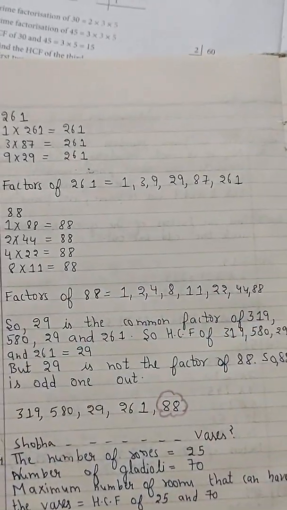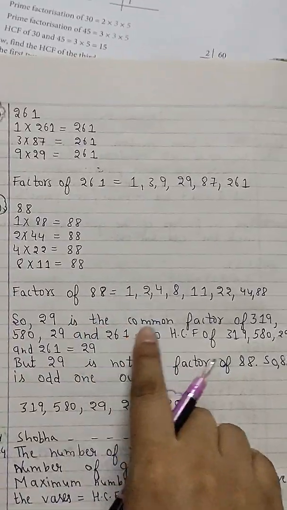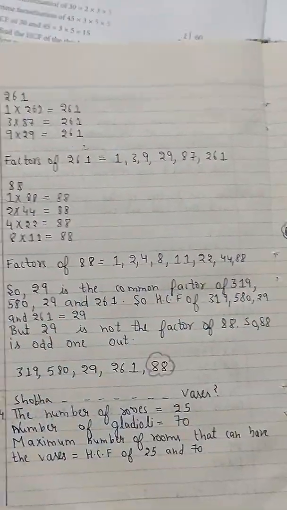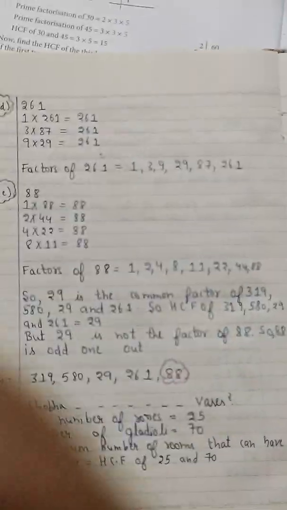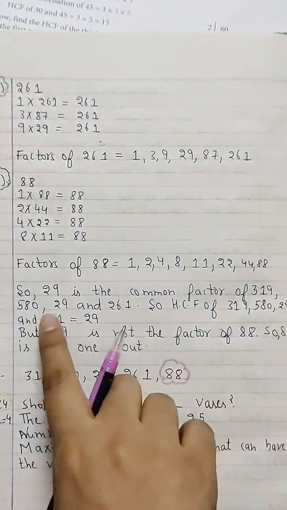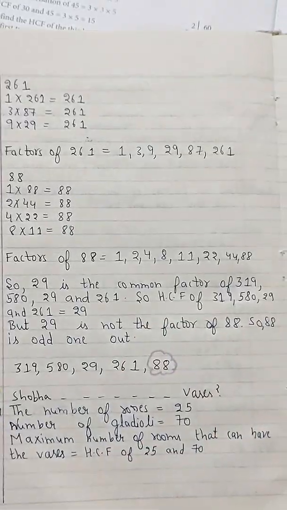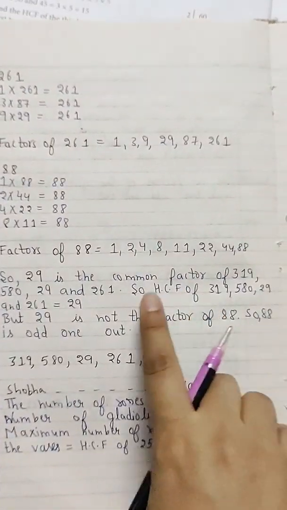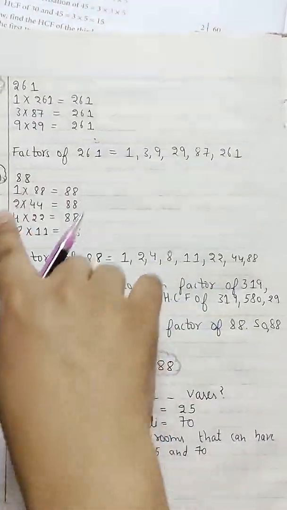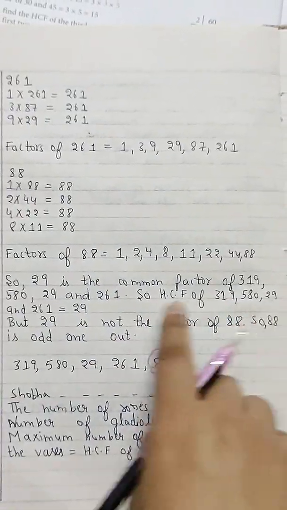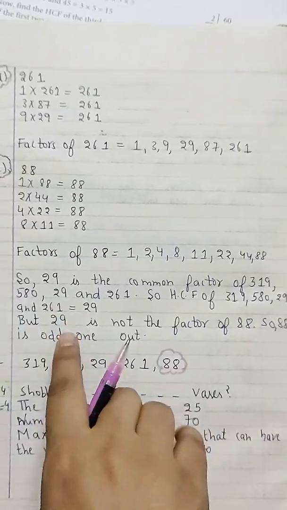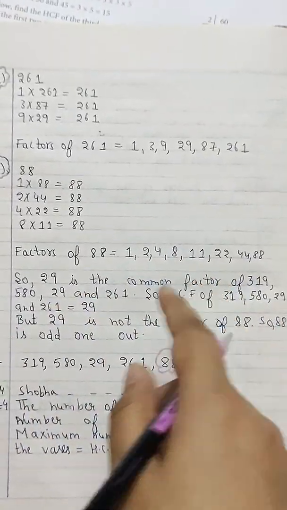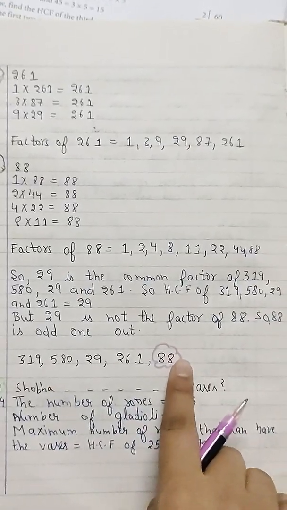So 29 is a common factor of 319. For 319 and 580, both have 29. 261 has 29 as a common factor. But 88 does not have 29. So the HCF of all these numbers is 29, but 29 is not a factor of 88, so 88 is the odd one out. So you will circle 88 here.